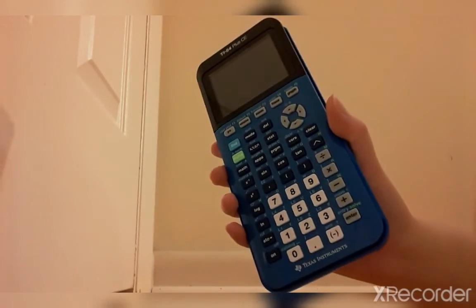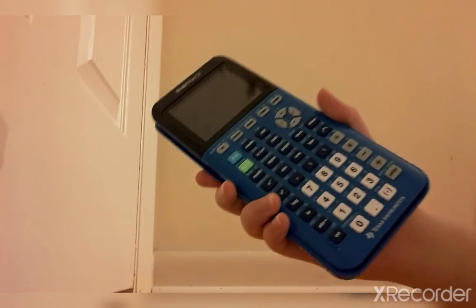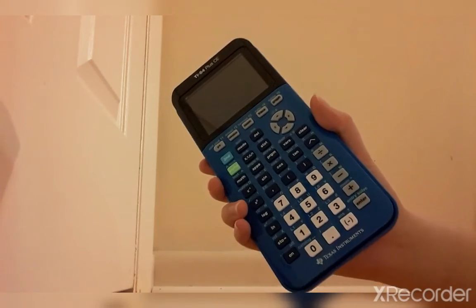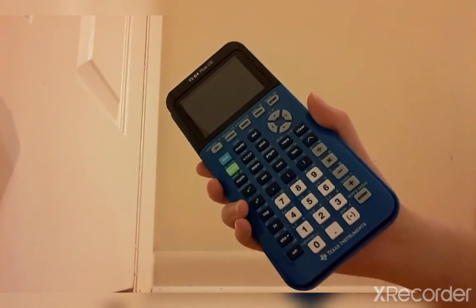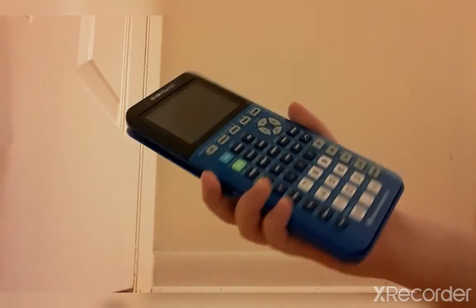Now you can get a really good online TI-84 calculator at numworks.com, and I'll link that in the description. So we can use that or a physical one.